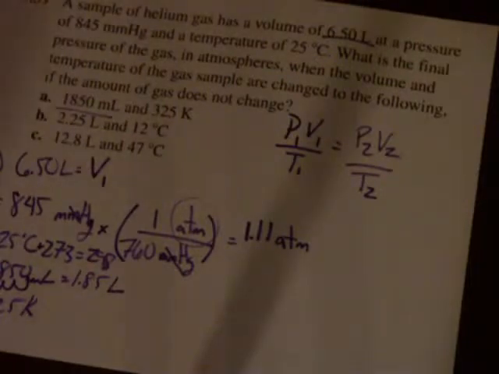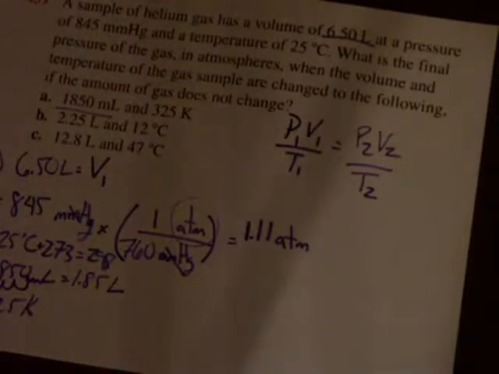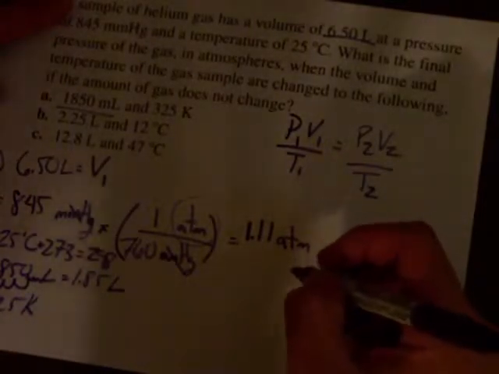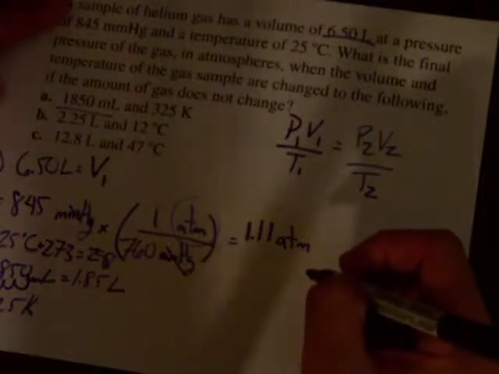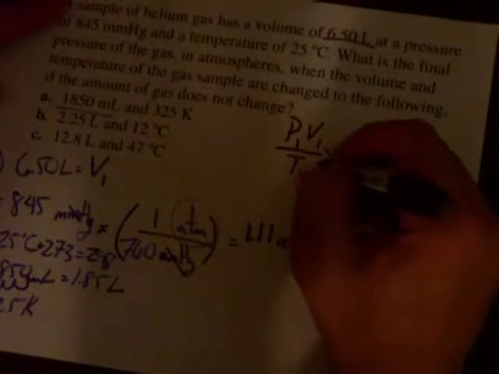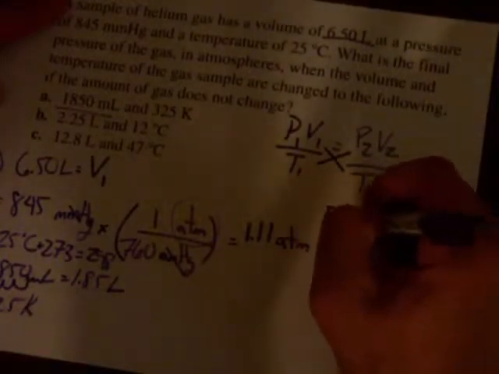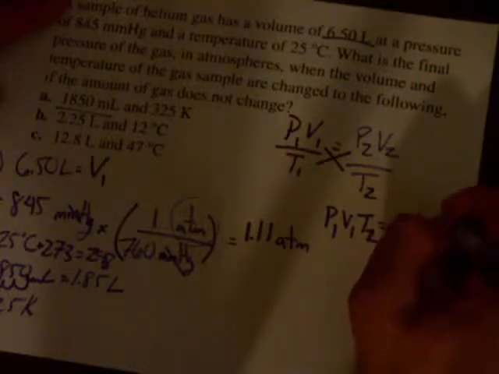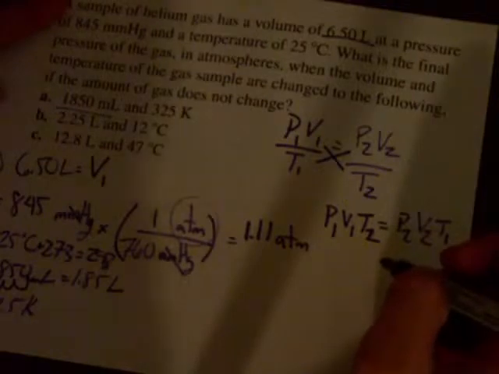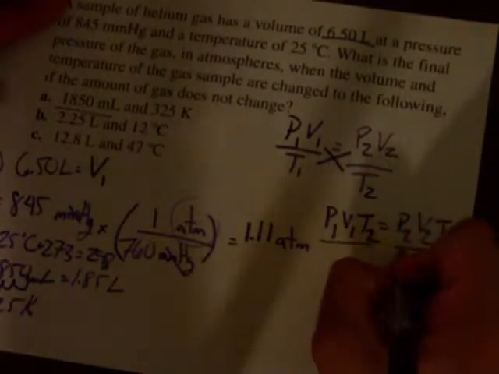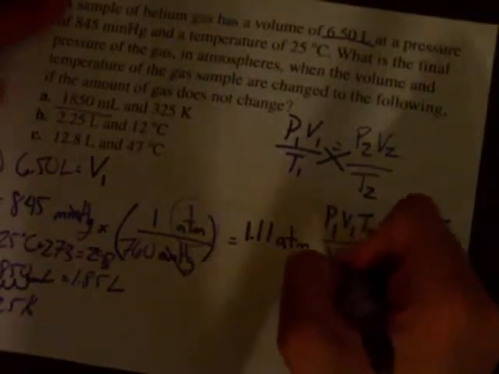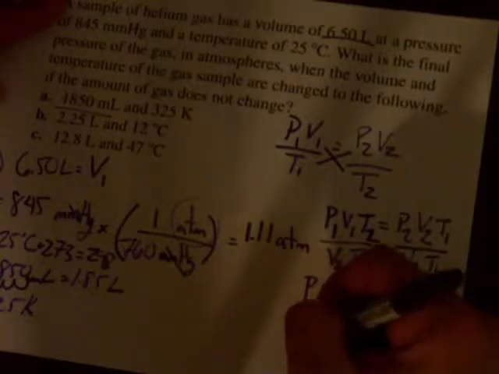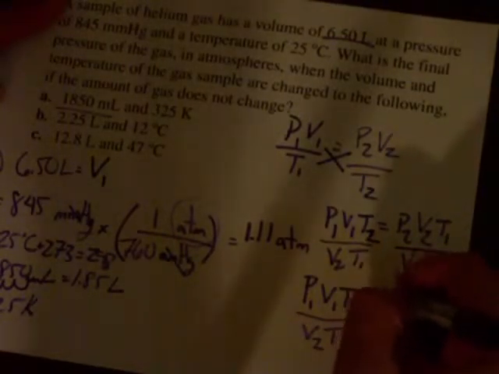So, after all of this, now we can get to the problem using the combined gas law. We will solve for P2 in terms of our variables. So we're going to cross multiply first. P1 V1 times T2 is equal to P2 V2 times T1. And we want to solve for the final pressure, so we'll divide both sides by V2 and T1. And so we get P1 V1 T2 over V2 T1 equal to P2.